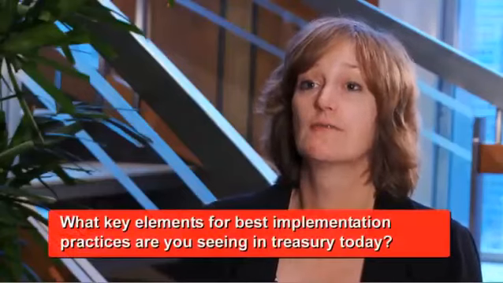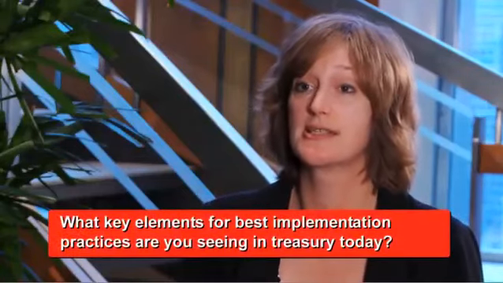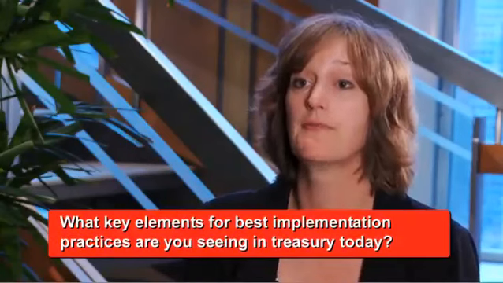In the field of Treasury management, the things that we at Treasury Strategies are seeing our clients implement in terms of best practices are three things. One is global visibility to data and risk. Two, centralization of Treasury structures. And three, a single Treasury technology environment to allow for better integration.